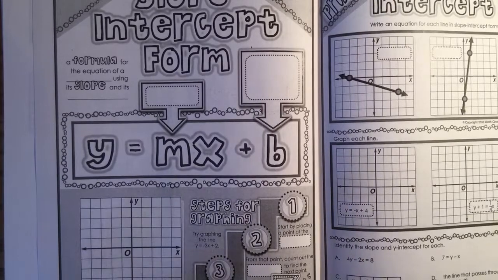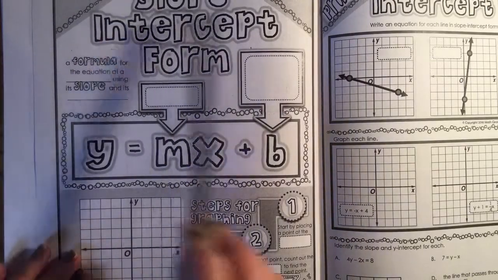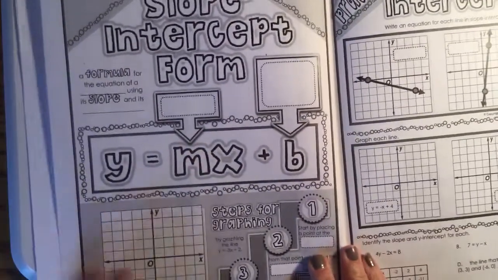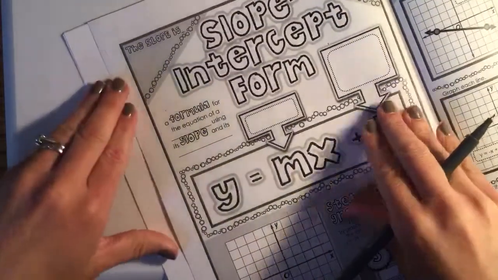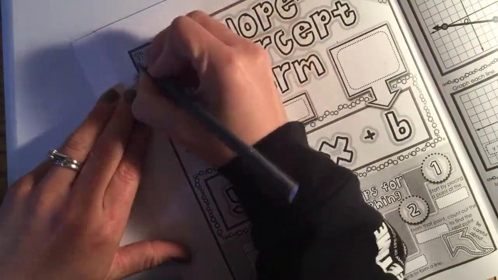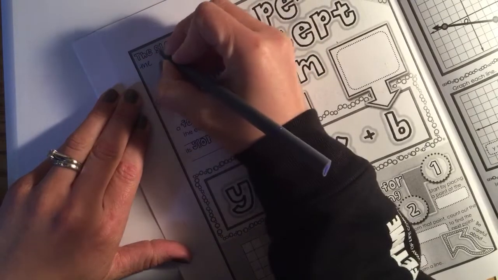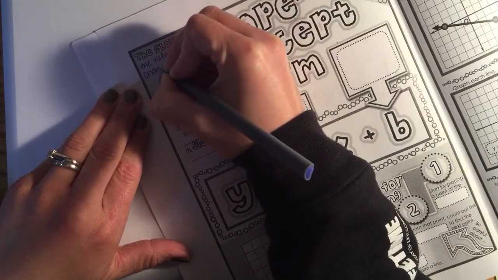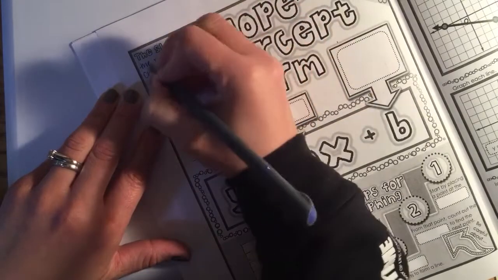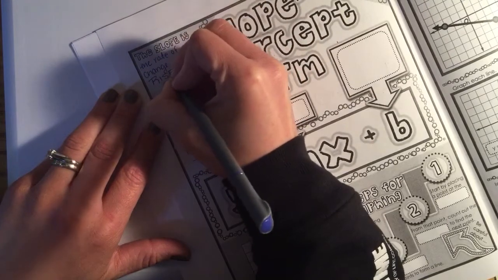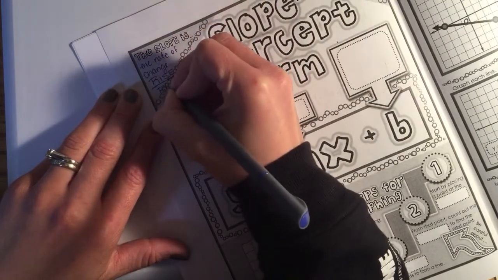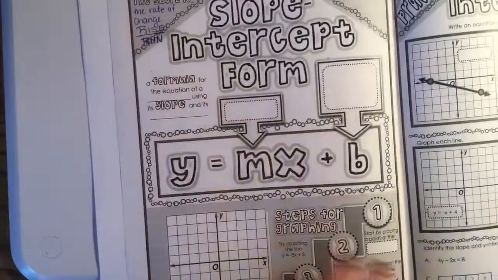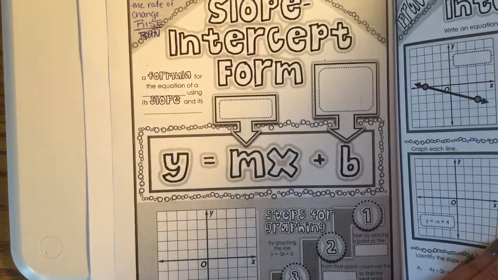Hey, 7th graders, we are going to talk about slope-intercept form today. The slope, which you practiced last week and this week, is the rate of change. This is the rise over the run. Okay, how much did it change per y compared to x?